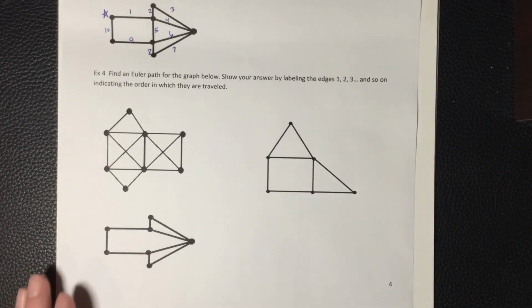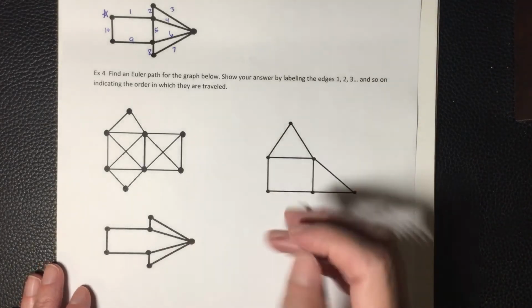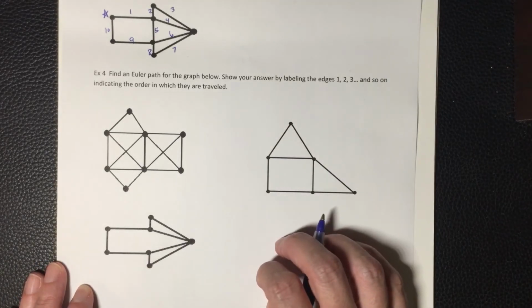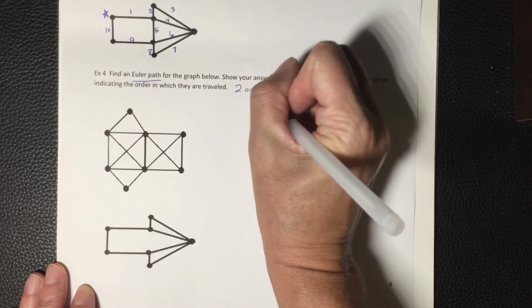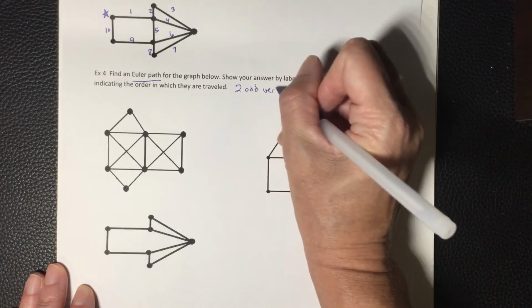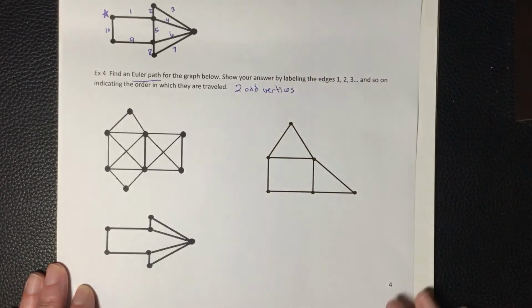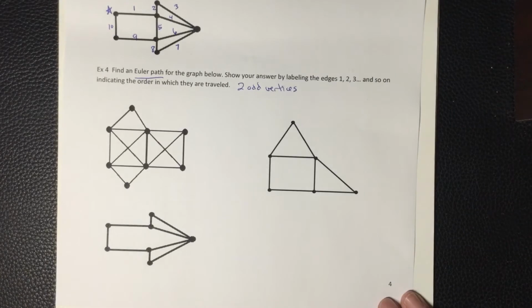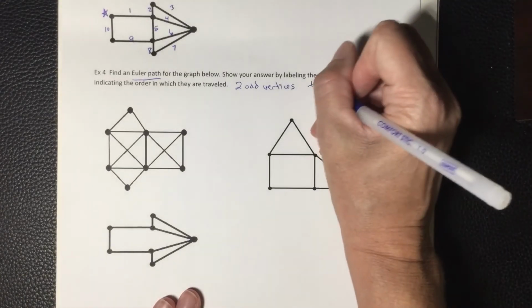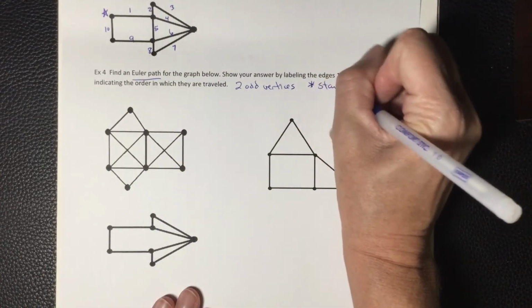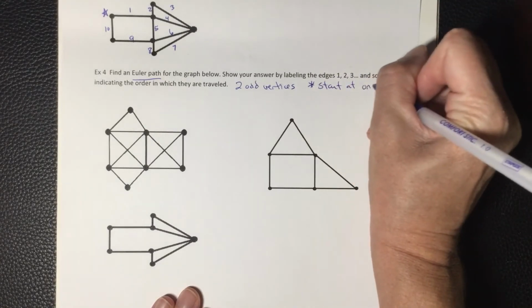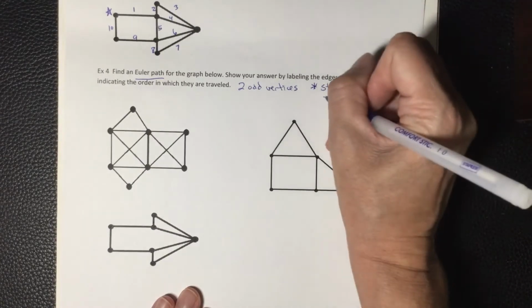All right, so we're going to do an Euler path. For the Euler path, we need to be a little bit more careful. We know that if an Euler path exists, there are two odd vertices. So the trick is we have to find those first because we have to start at one and end at the other. So make a little note: start at one odd, end at the other.